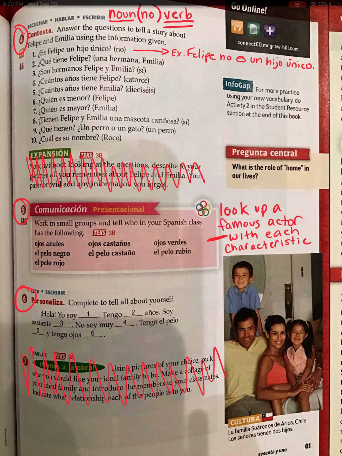Looking over at the second picture, we have activity 4 at the top. It has 10 sentences. You are answering the questions, and you're using the information that's in parentheses. So like number 1, it says, is Felipe an only child, un hijo único? And you have to say, no, he is not.